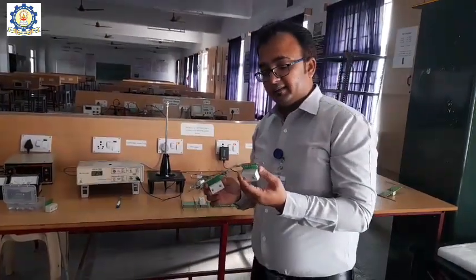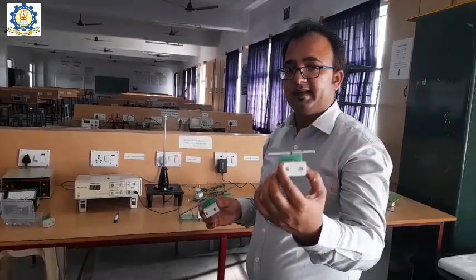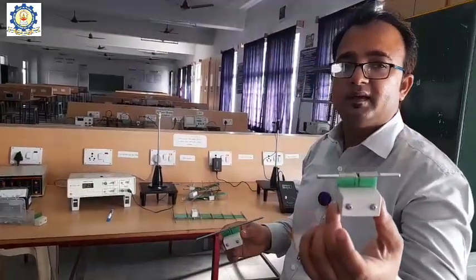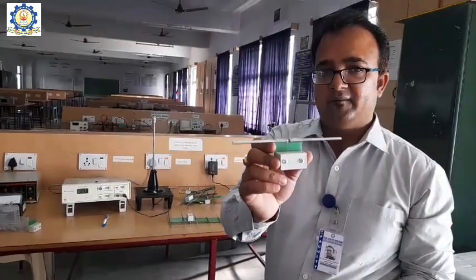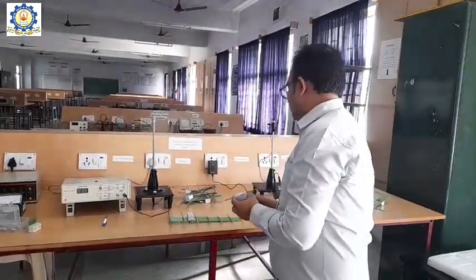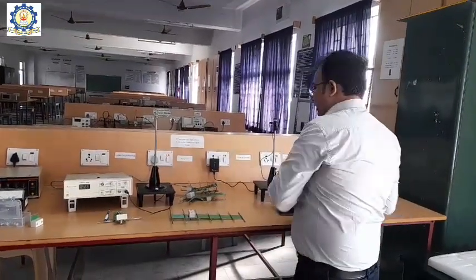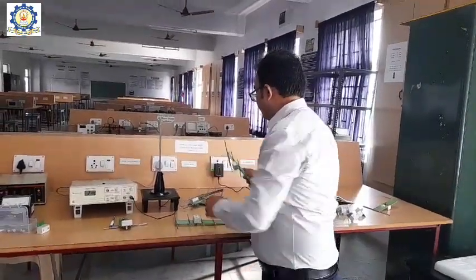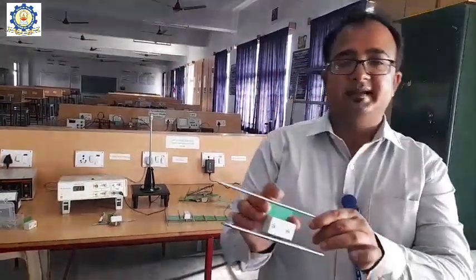So using this quarter wave, this is quarter wavelength. I think this is the time to identify the antenna. It is a quarter wavelength antenna. It is a half wave wire antenna. It is called a dipole antenna.